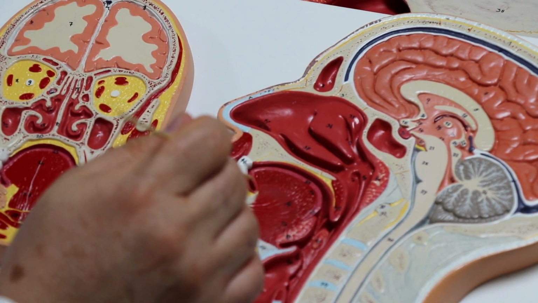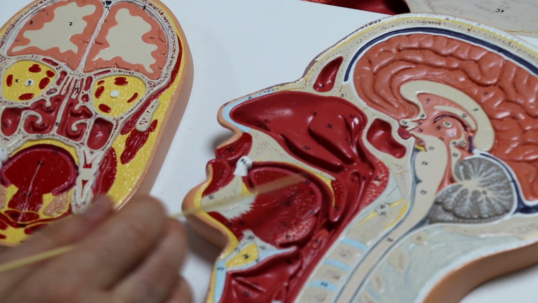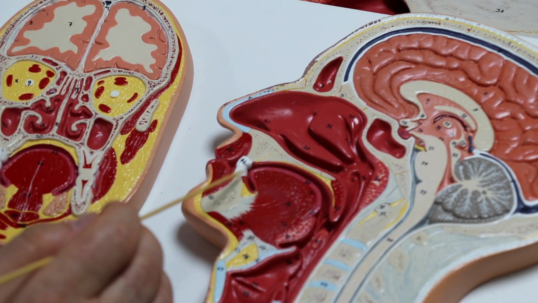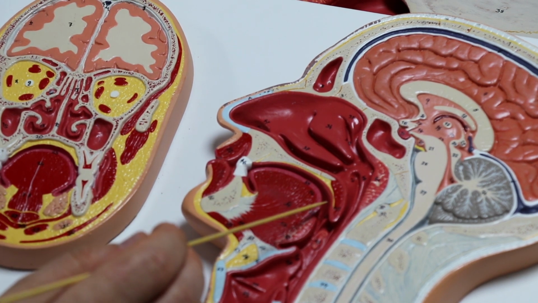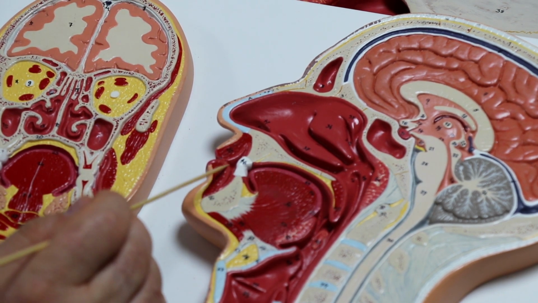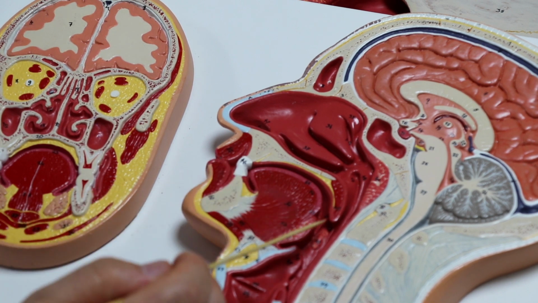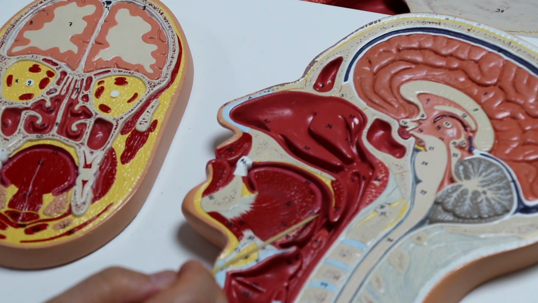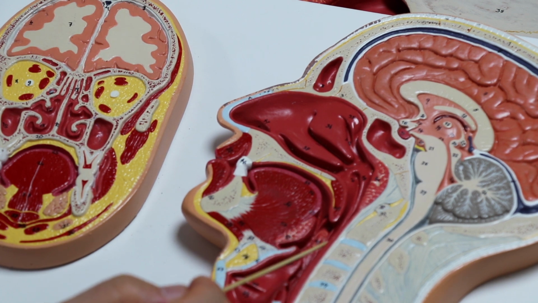Okay, so one of the important structures located in the oral cavity proper is the tongue. This is the tongue here. So basically, the anterior border of the oral region is the oral fissure between the lips, and at the back, posteriorly, we have the oropharyngeal isthmus. The oropharyngeal isthmus opens to the oropharynx.